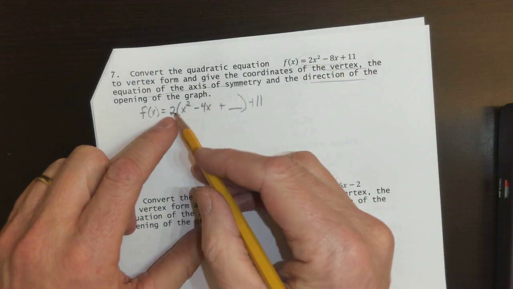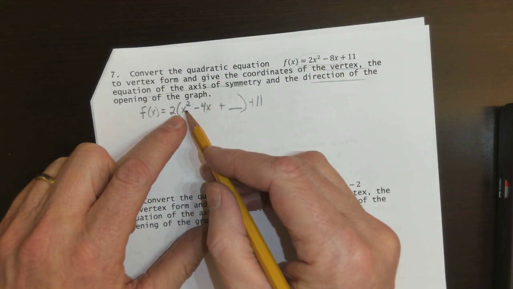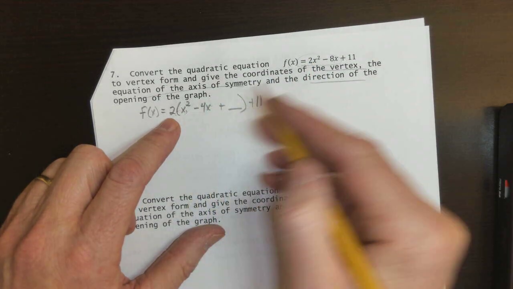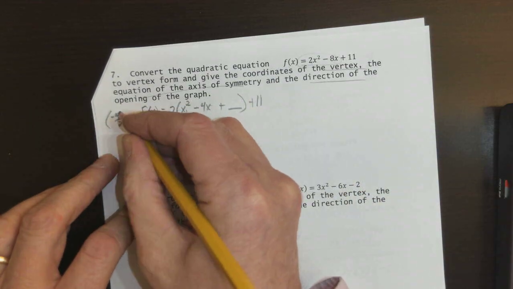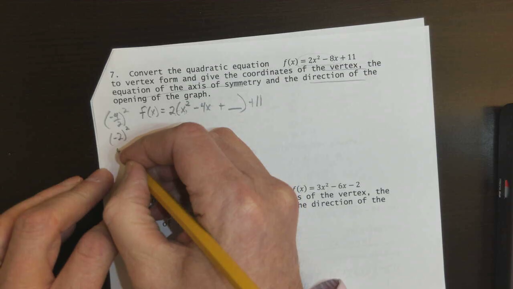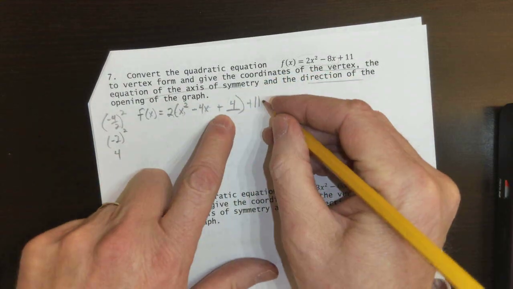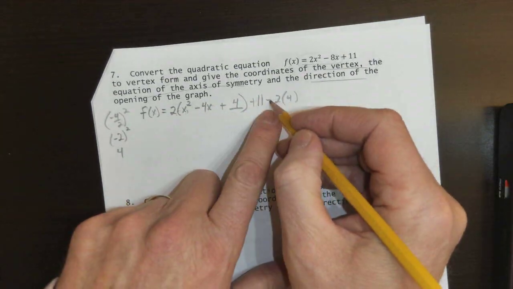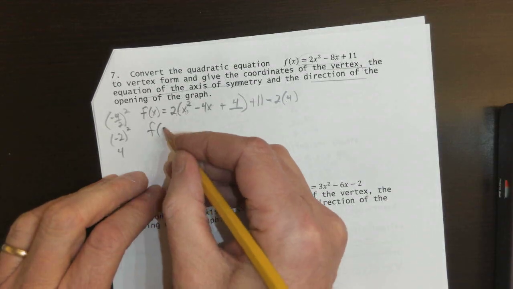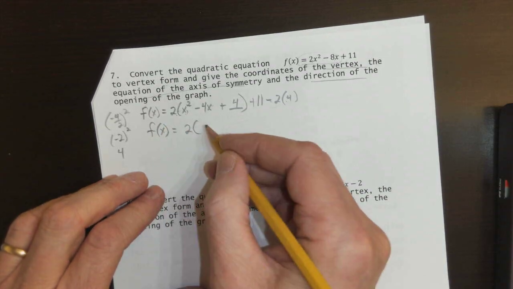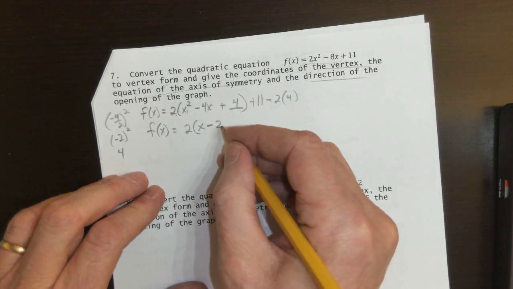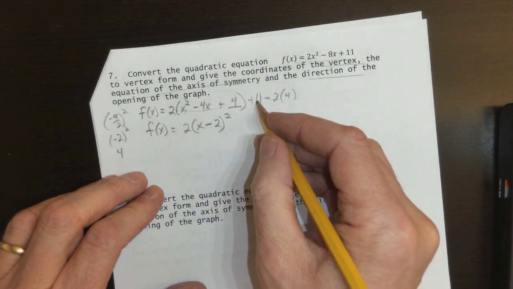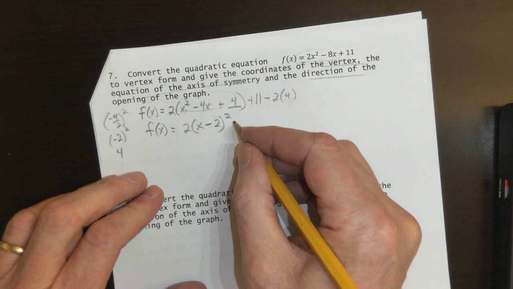Remember these first two, let's factor the 2 out. For completing the square, I've got to have just x squared, so that's why I'm taking the 2 out of the x terms. And negative 4 over 2 squared, that is negative 2 squared, which is 4. So I'm going to add 4 here, and I'm going to subtract 2 times 4 here. I added 2 times 4 to the problem, I'm subtracting 2 times 4 over here to compensate. And then that is 2 times x minus 2 squared. That's the completing the square. 11 minus 8 is 3.